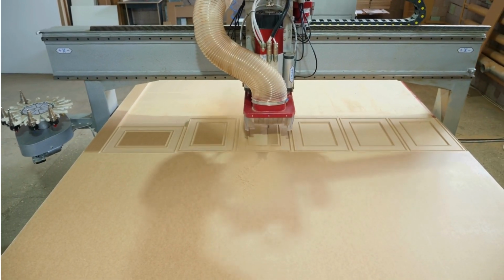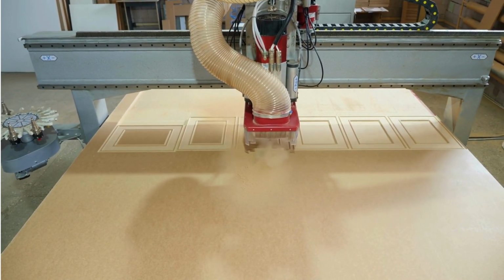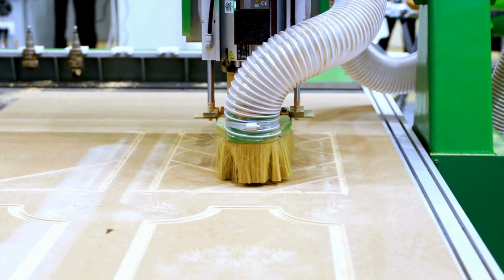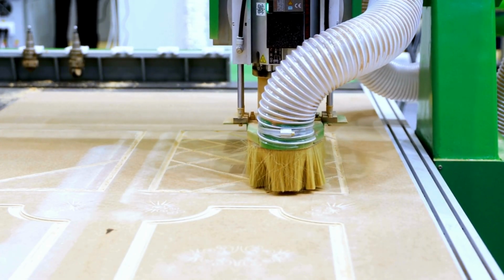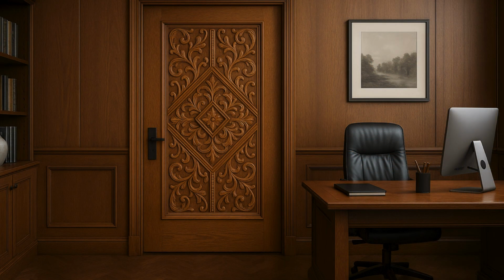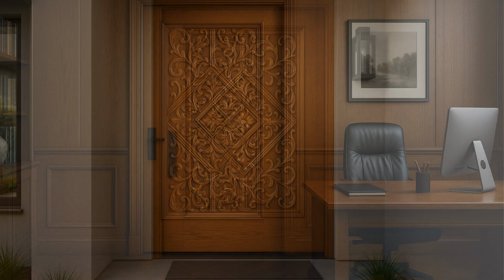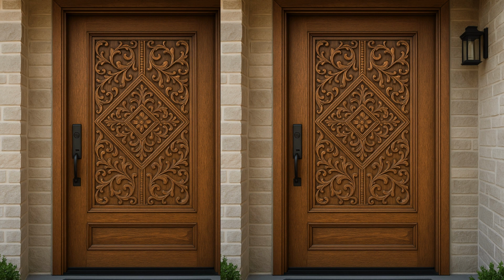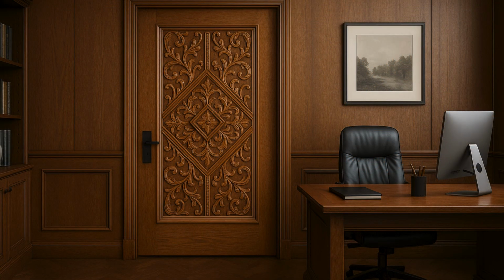Are you a CNC enthusiast searching for high-quality 3D models? You're in the right place. Whether you're upgrading your home, office, or shop, we've got something special for you. In today's video, I'm excited to share a stunning Royal 3D door model completely free. Yes, it's 100% free, even though it's worth a lot. Our channel offers both premium and free 3D models for CNC, and this door design is perfect for adding a luxurious touch to any space.